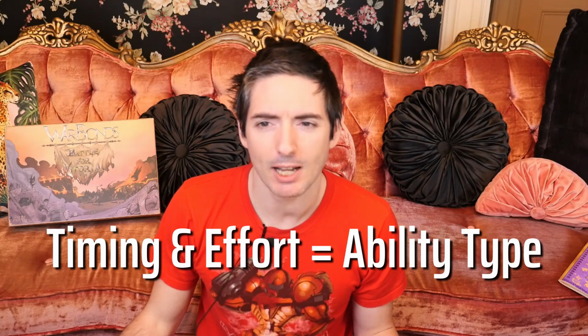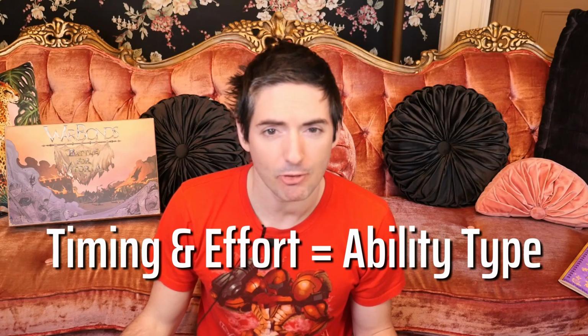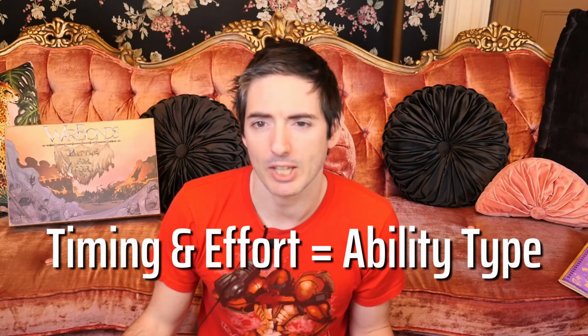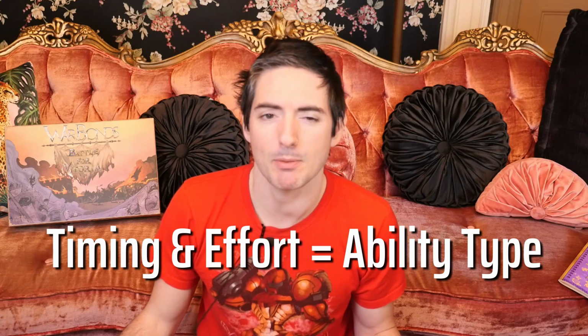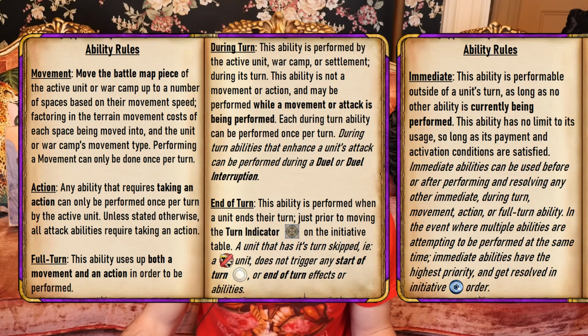An ability's timing indicates when an ability can be used, while effort indicates its usage limitations. The combination of time and effort also categorizes an ability as a particular ability type. When a unit, war camp, or settlement takes its respective turn, it has a limit to the amount of effort it can exert. It takes an effort to perform an ability.